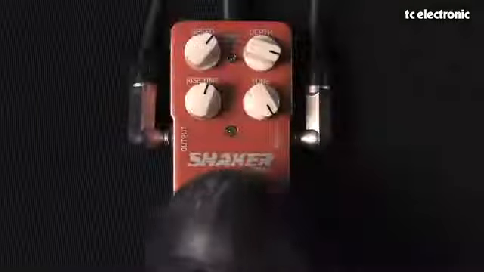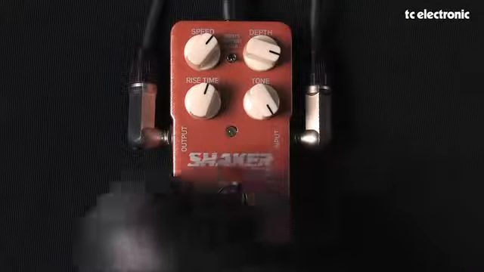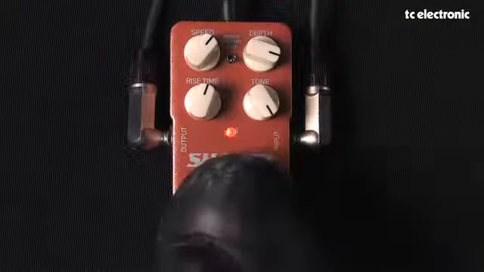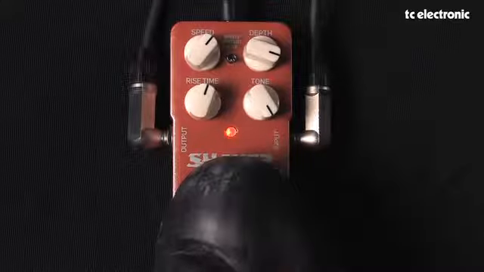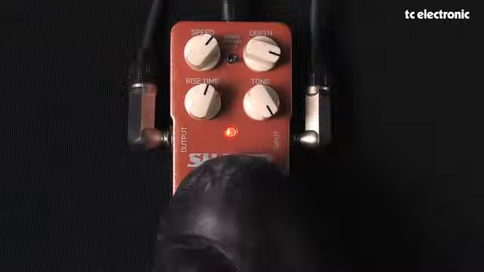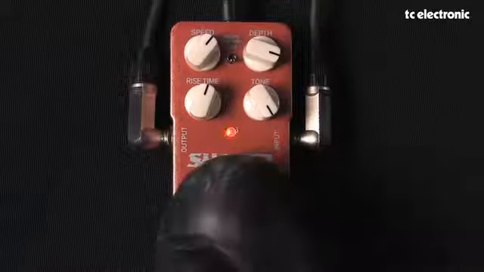With the latch mode, I can add vibrato to just a single note or a chord, kind of like what you do with a vibrato arm or something like that, to give you these little embellishments to your playing. I can also use the latch mode to add totally over-the-top vibrato to just a single note in a solo, for example.